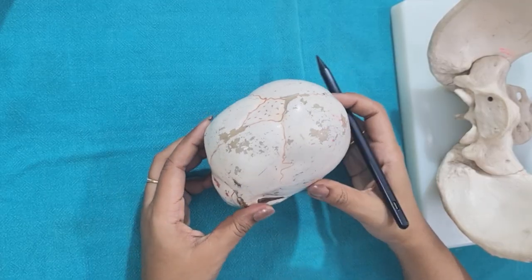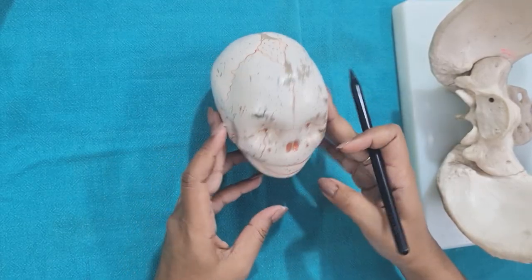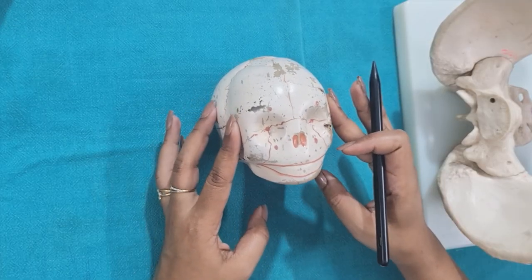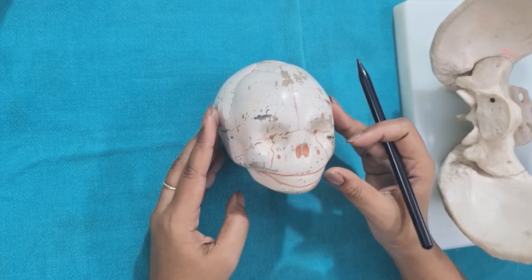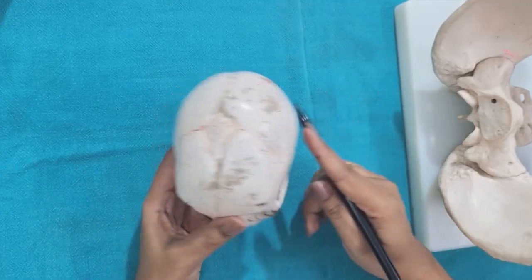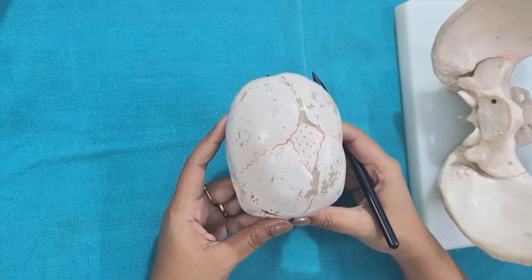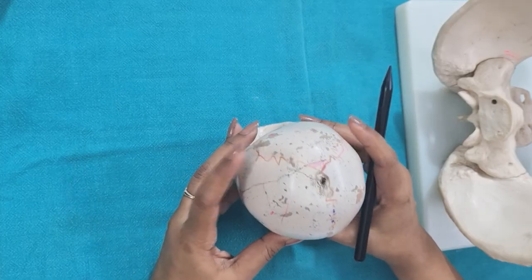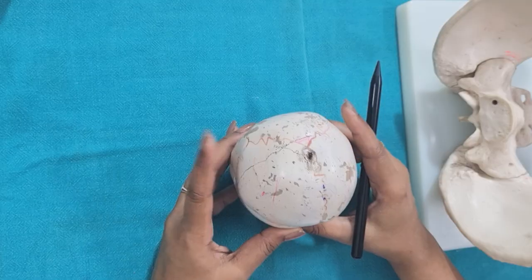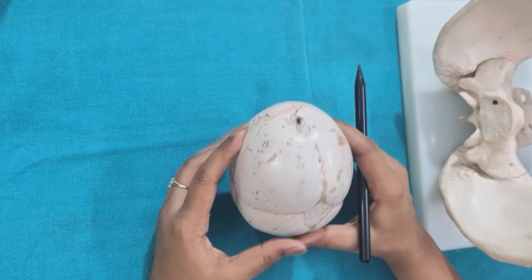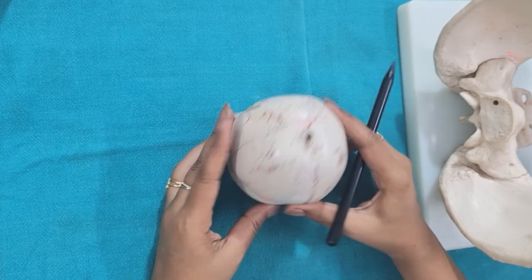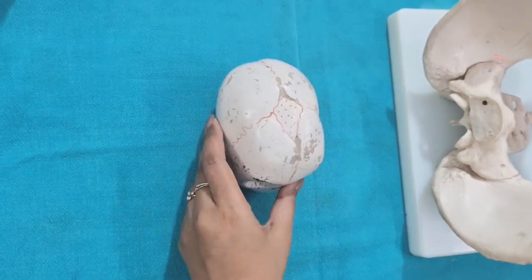And the bitemporal diameter, that is 8 centimeter. The mastoid process is not visible here. So this is the bimastoid diameter, that is 7.5, and this is the shortest, between the tips of the mastoid processes, and this diameter is nearly incompressible. So this is the smallest diameter of the fetal skull.